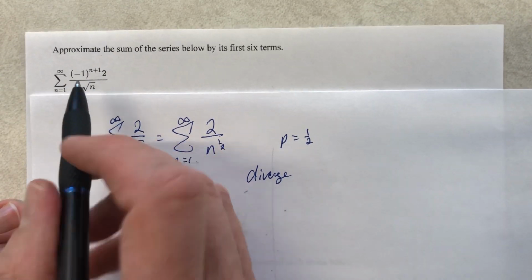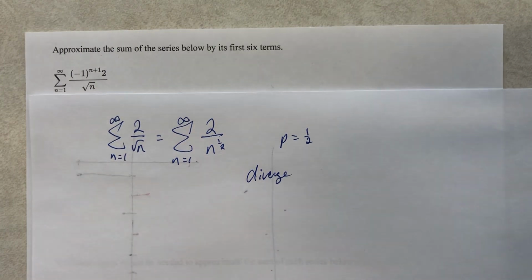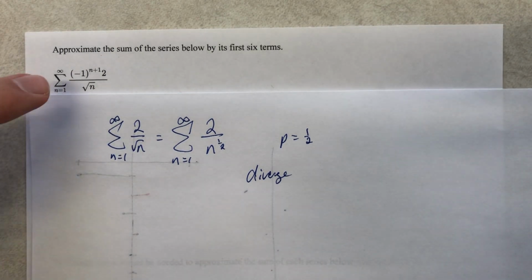Therefore, the alternating series converges conditionally. It will not consistently converge regardless of its sign. Only converges if it's alternating.